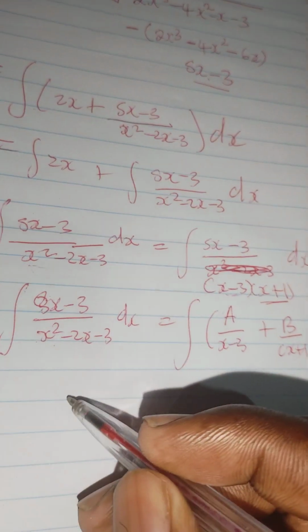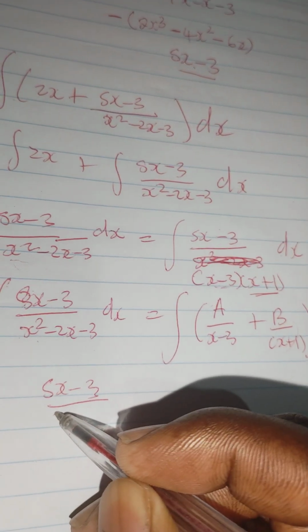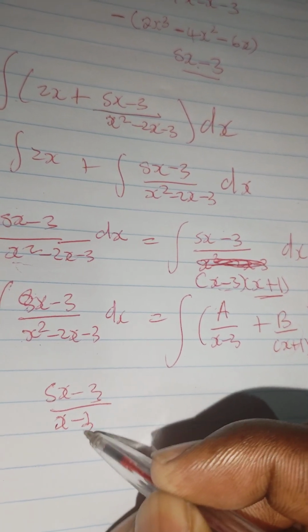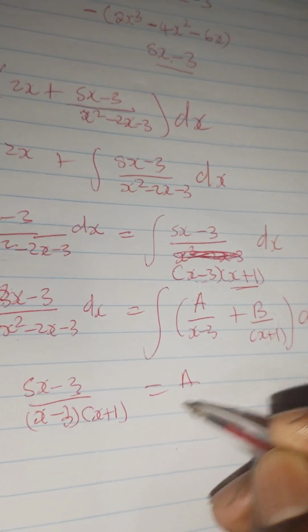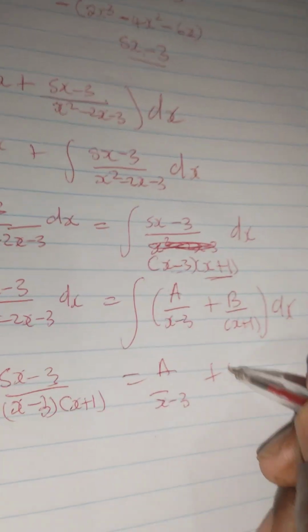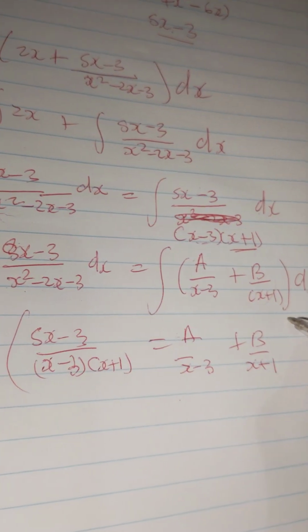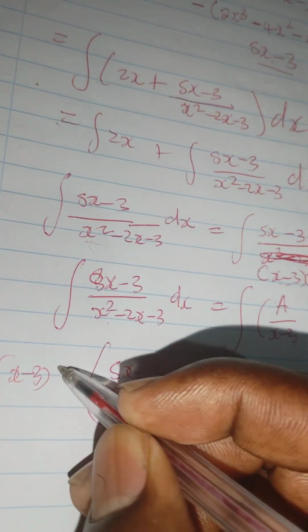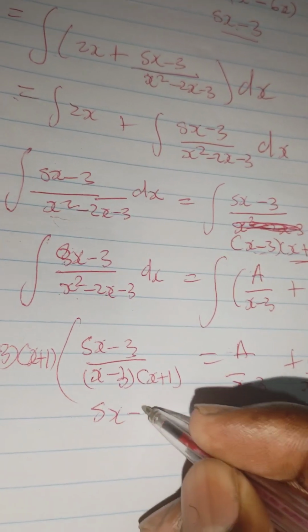So now you will have 5x minus 3 equals x minus 3 times x plus 1 times A over x minus 3 plus B over x plus 1. What we're trying to do is find these constants. So you can multiply everywhere by x minus 3 times x plus 1. You can see this one will cancel this one, and you will remain with 5x minus 3.